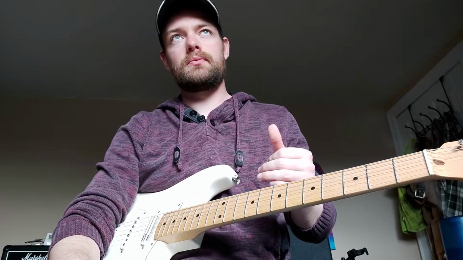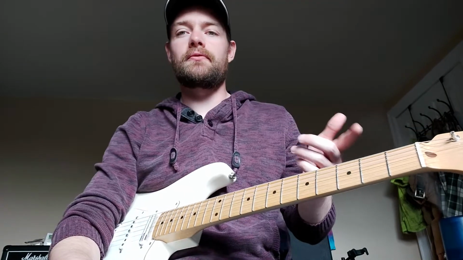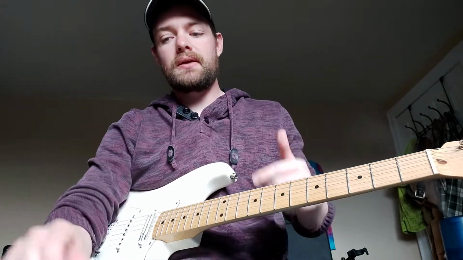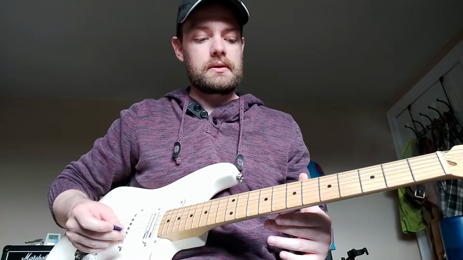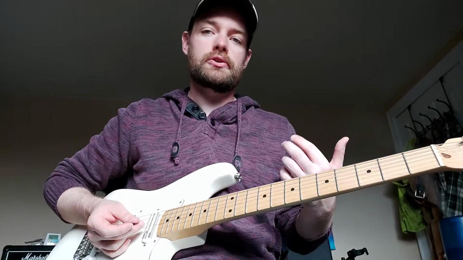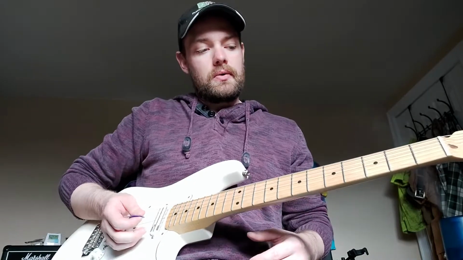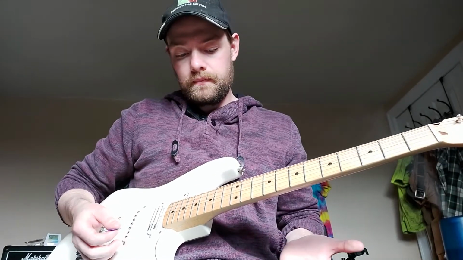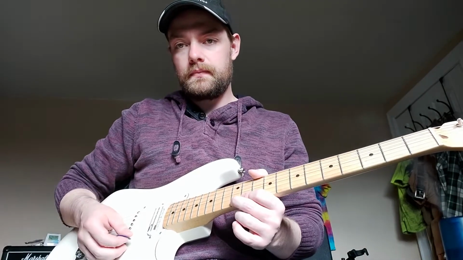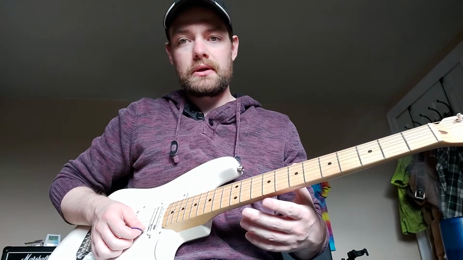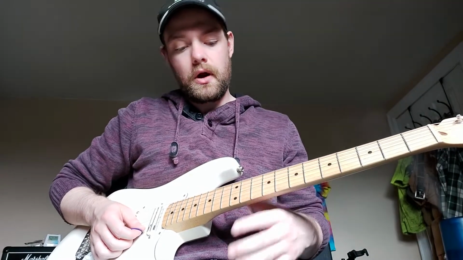So it's really just thinking 1, 2, 3, 4, 5, 6, 7. And then that 8th note is the same note as your first one, just an octave up. So with the E note being here, if you go to your 12th fret, that's the same note. They're both E's, except one's an octave up.